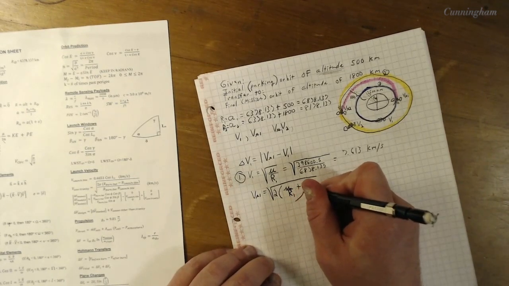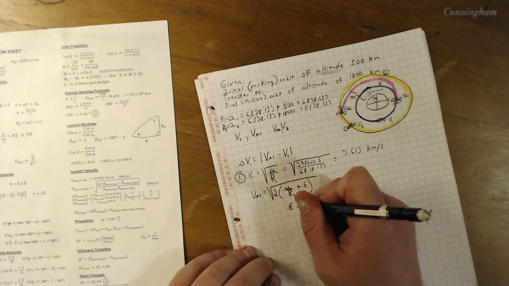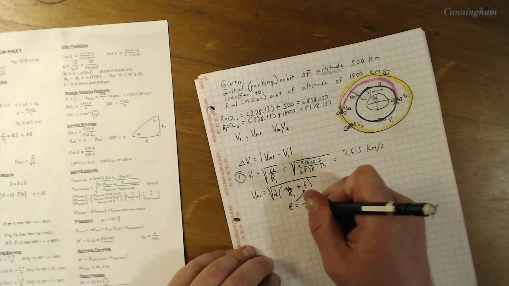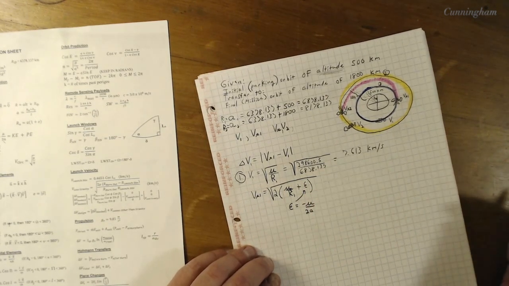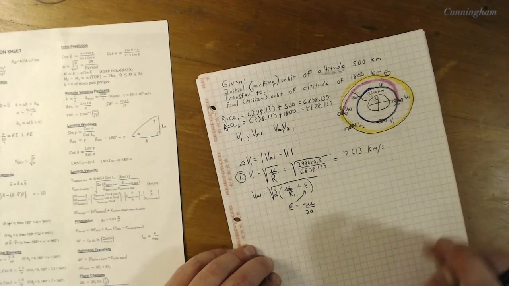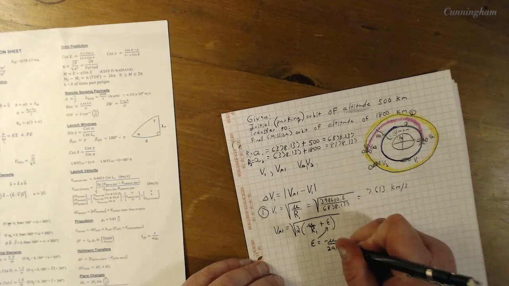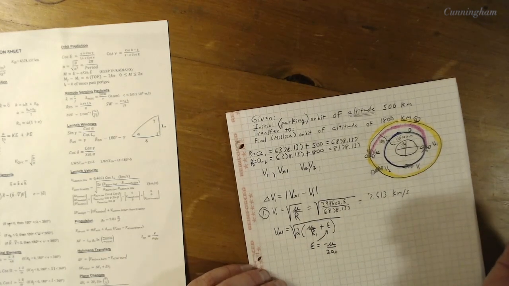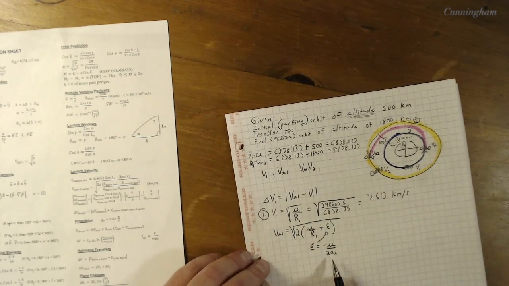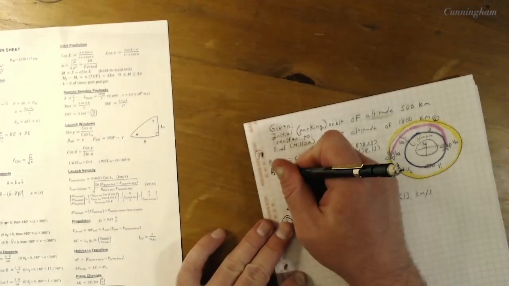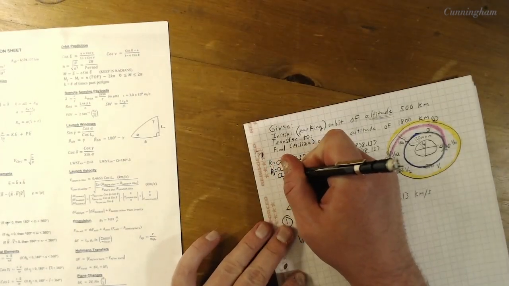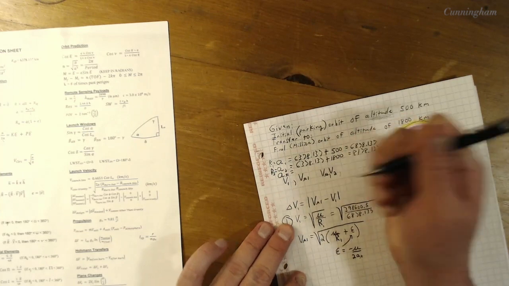But epsilon, you might remember, is specific mechanical energy, and it's equal to mu over 2a. Which a? It's a secret a, if you will. It's actually the semi-major axis of the transfer orbit, which we need to find. I didn't write it up here because it wasn't time yet.